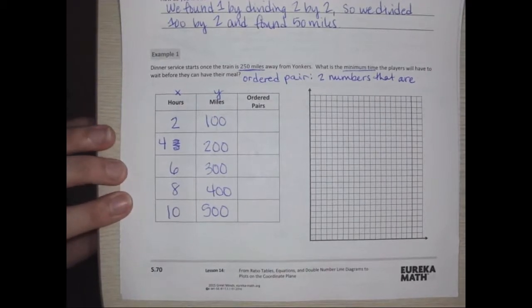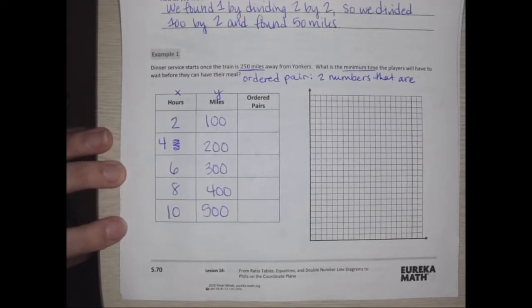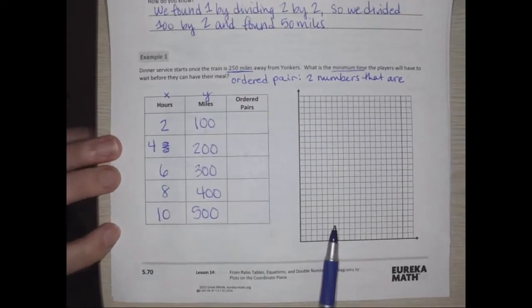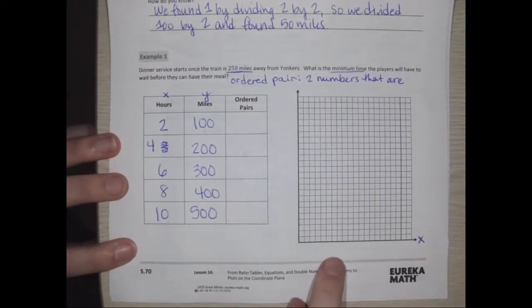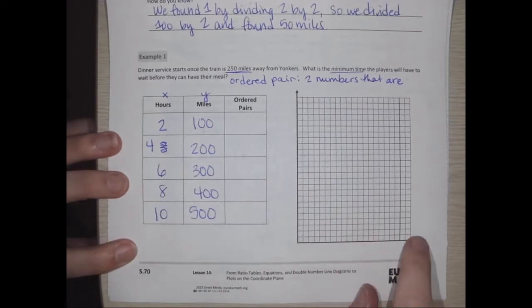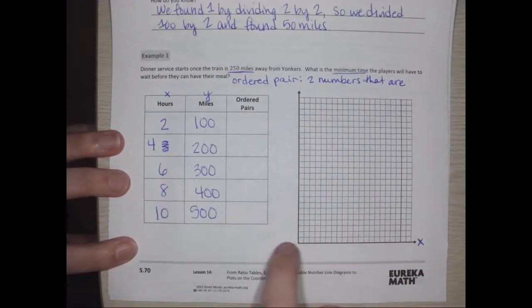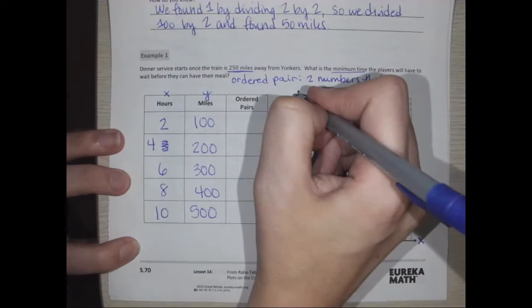It's where one number you count on the bottom of the plot, and then the second number is how much you count up. Yes. So your x-axis tells you your first number. Your y-axis is the second number.